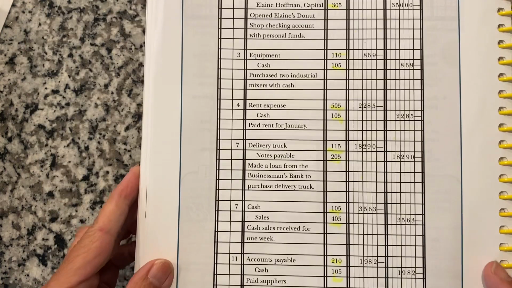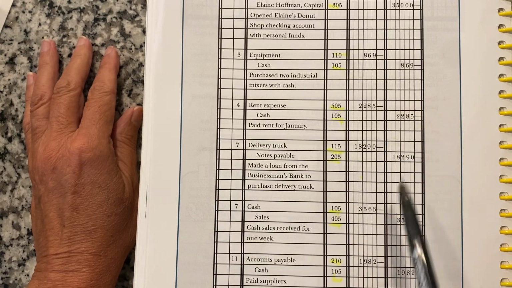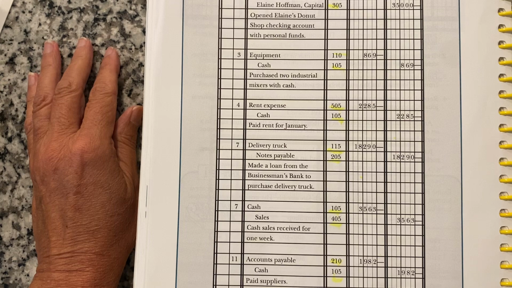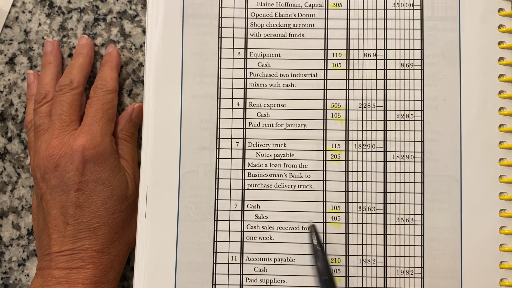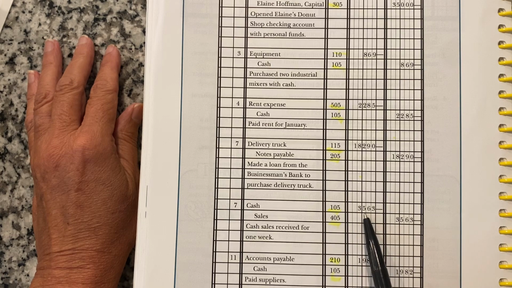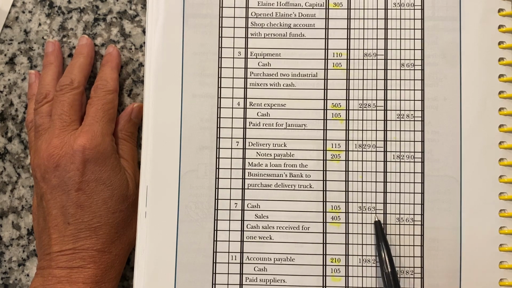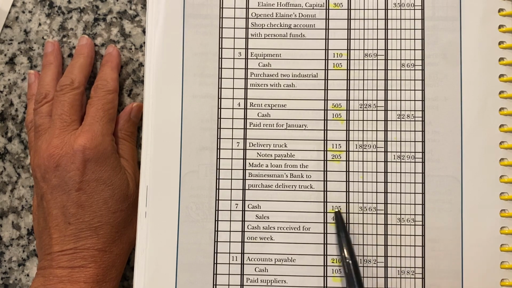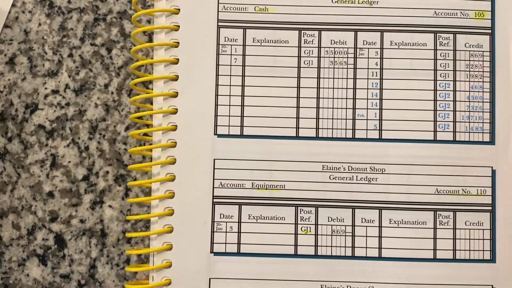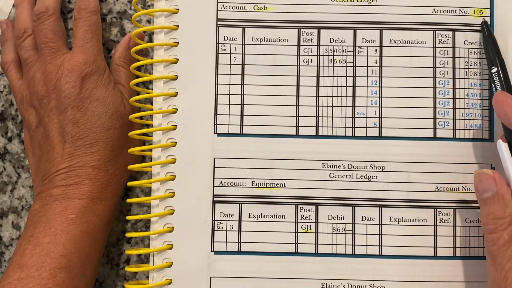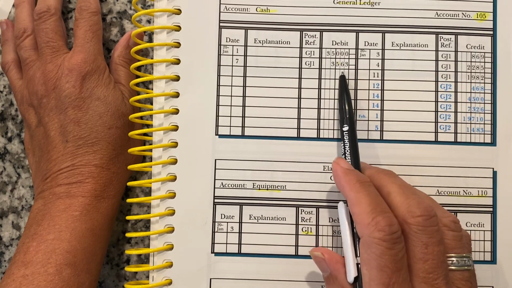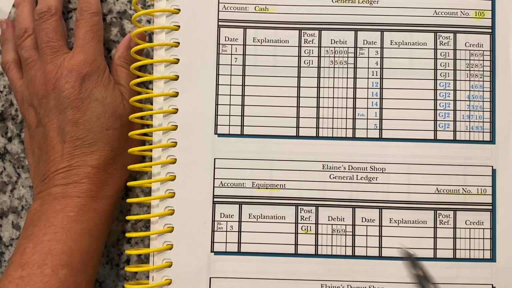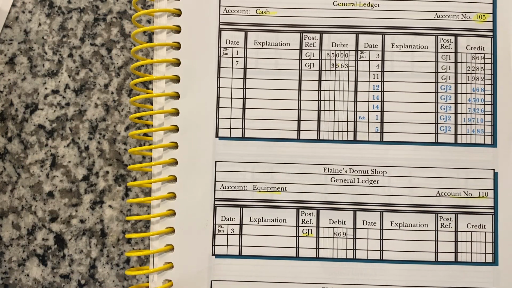Oh no, this was another asset, cash. She'll actually put the truck under a different asset account, 115, but this is 105, and this was cash. The cash sales was a debit in her cash, so we put that in there. We're on 105, and we'll put the debit there. So let's go on to the next one so we can see.